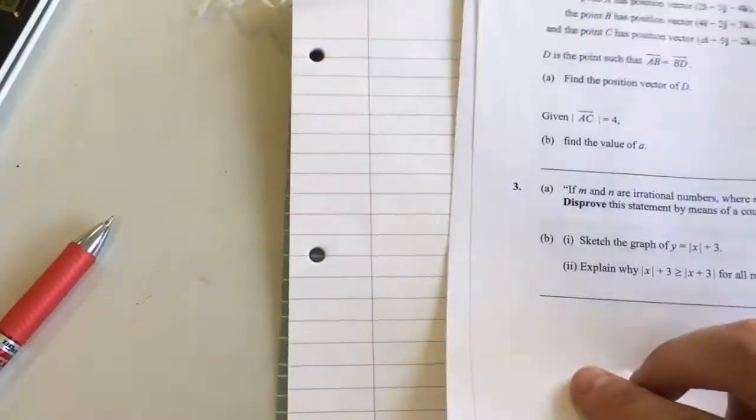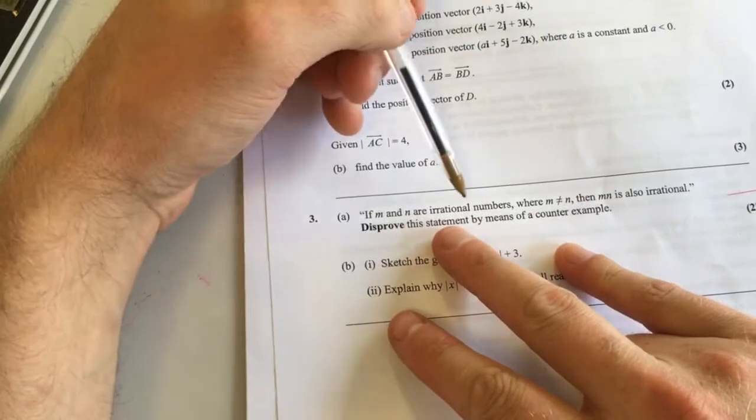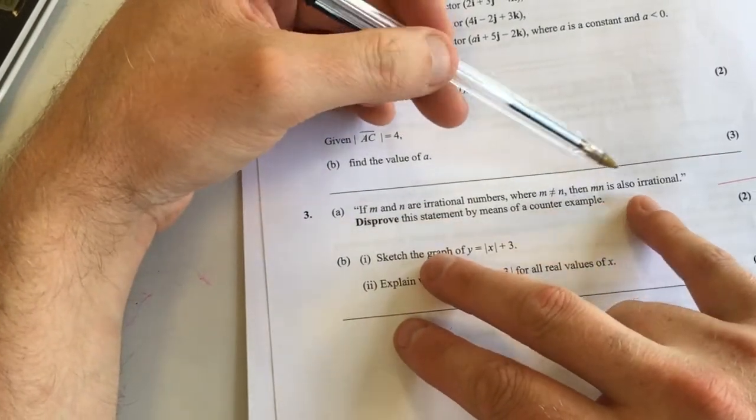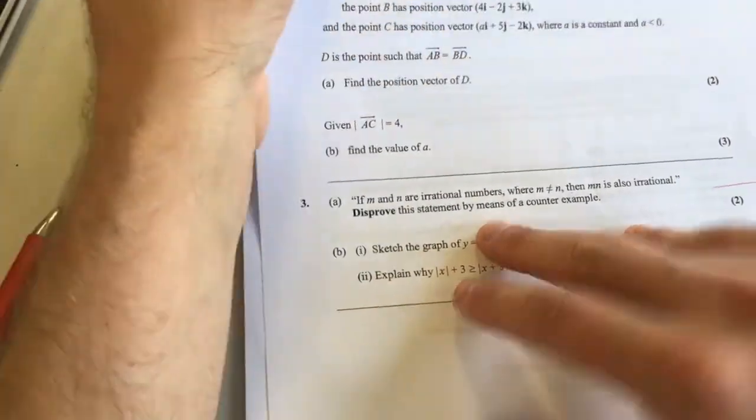Right, on to question 3. So question 3 is a proof style question. If m and n are irrational numbers where m is not n, then mn is also irrational. Disprove this by means of a counter example.